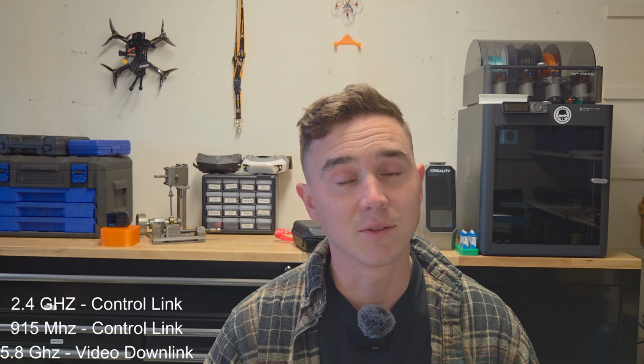So common frequencies within FPV are going to be 2.4 gigahertz. That's generally going to be your control link. 5.8 gigahertz, which is going to be your video downlink. And then 915, which is also going to be your control link. Most of these, when I say 2.4 or 915, it's not that on the dot. It's going to be left or right a little bit, but that's kind of just where it sits.